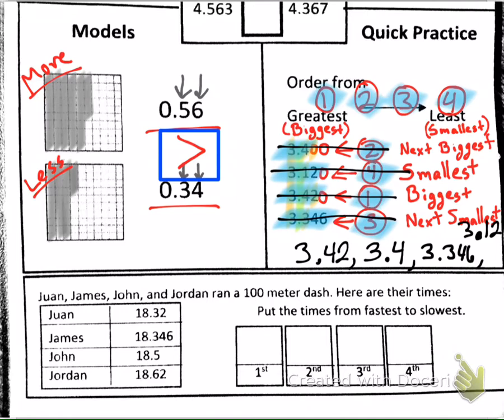Now, this is the word problem that you might see in a test, in a situation where you have a common assessment or the STAR test or anything like that. So you have this chart with Juan, James, John, and Jordan, who ran a 100-meter dash, which is just a race, and the times are what's listed beside their names. The question is asking us to put the times in order from fastest to slowest. So you have to think about that.